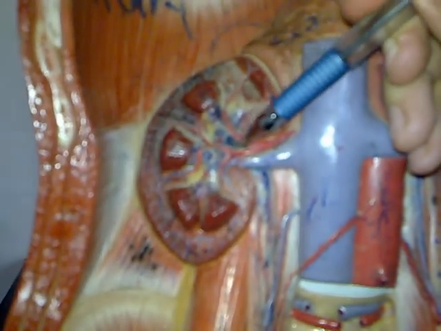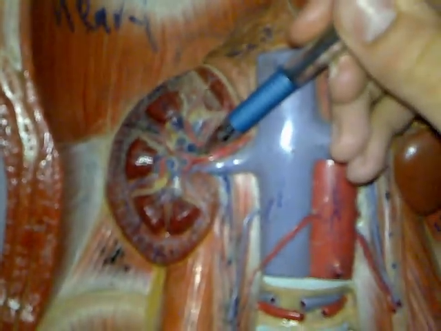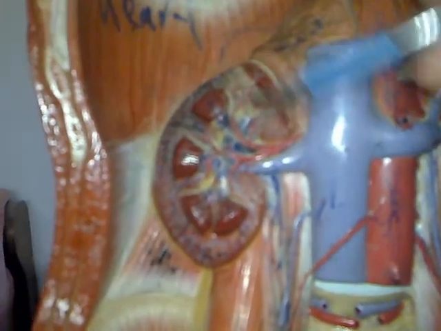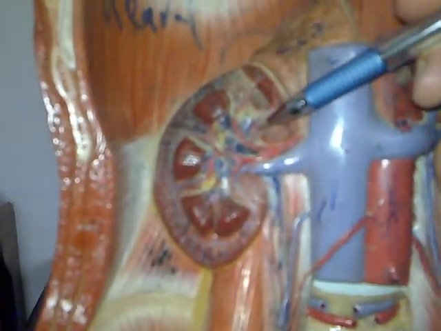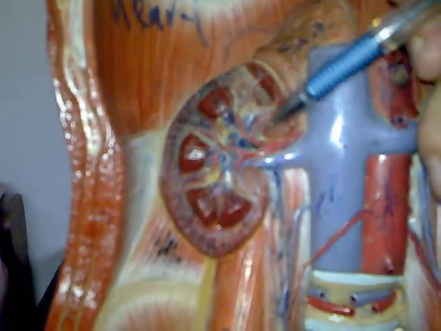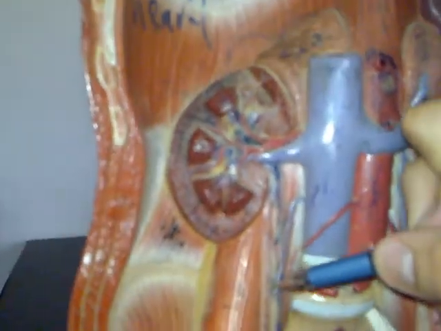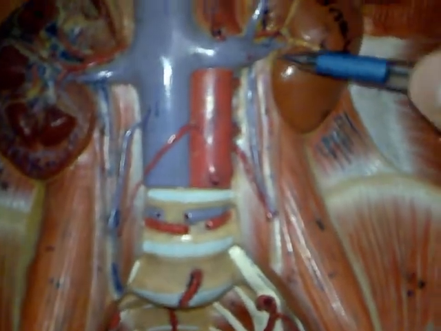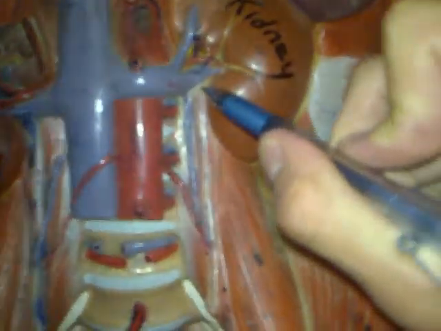So for example, here is a major calyx, and similarly, the others are not really visible. So the major calyces form the renal pelvis, and from the renal pelvis you have the ureter. This is the right ureter, and the same on the left ureter. So this is the renal pelvis here.